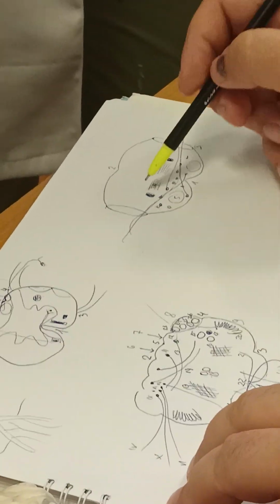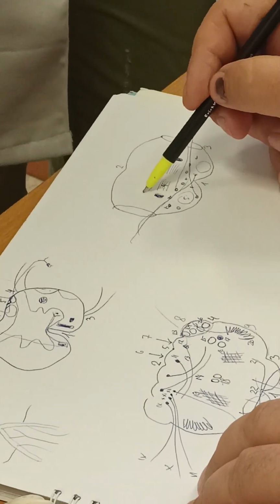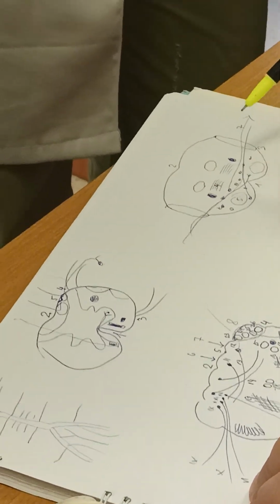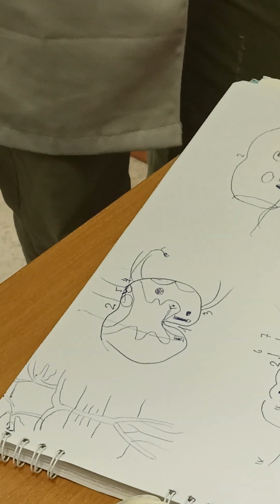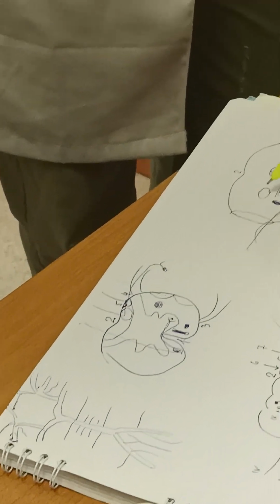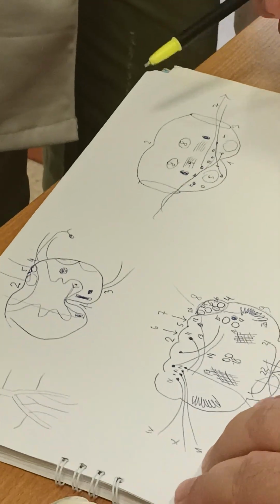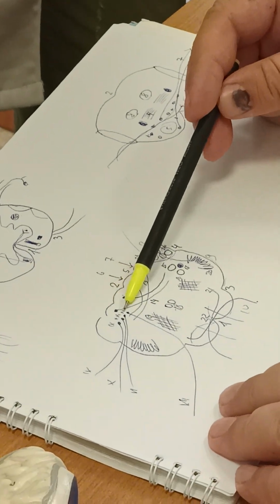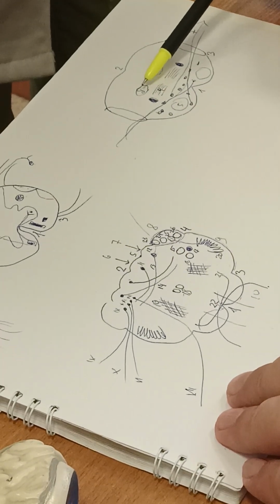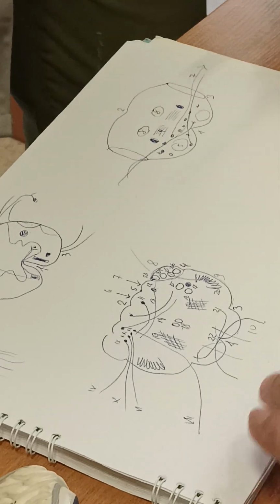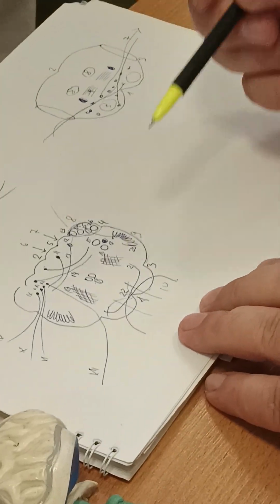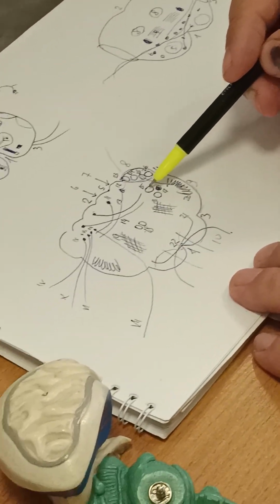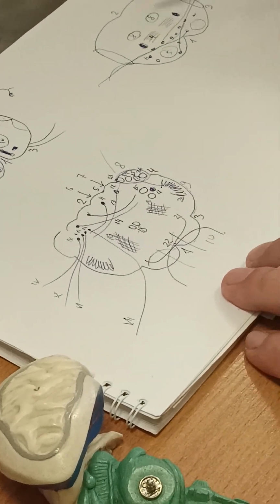Now, in the dorsal part, above the trapezoid body, we have lemniscus medialis. Lemniscus medialis, number 8. The bulbothalamic tract, tractus bulbothalamicus, continues into this lemniscus medialis. In your textbook, it is described like this, that both spinothalamic tracts, anterior and lateral, also participate in lemniscus medialis.